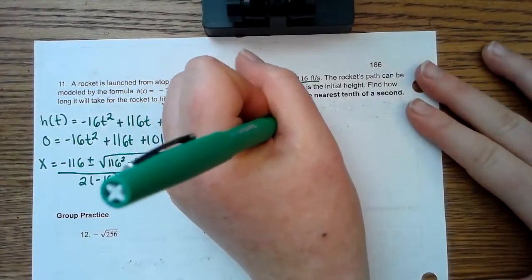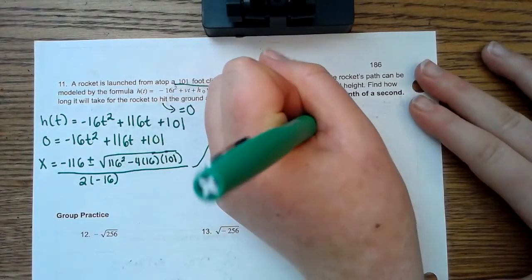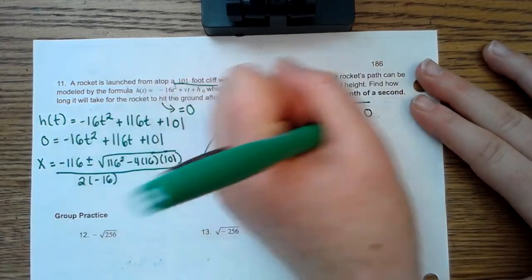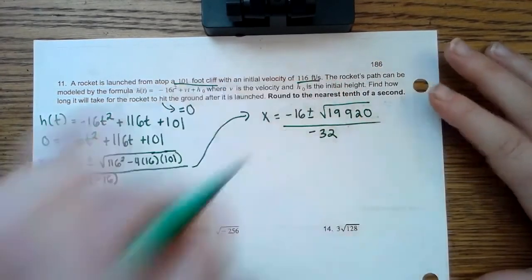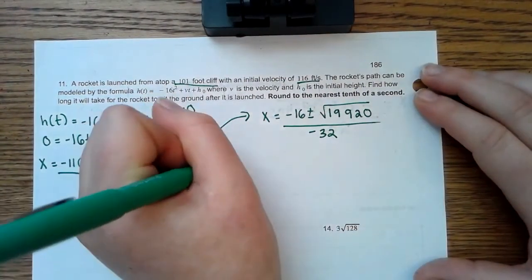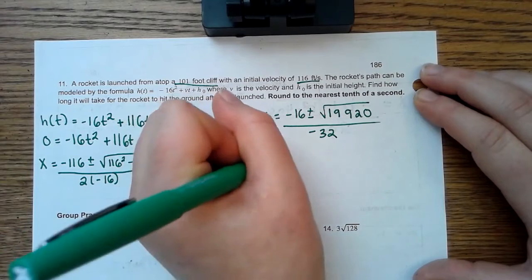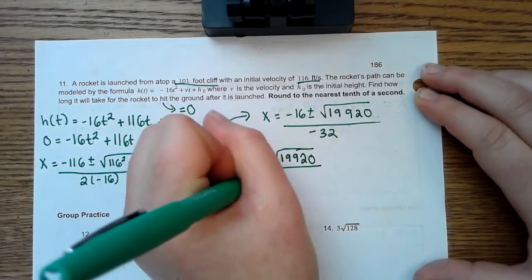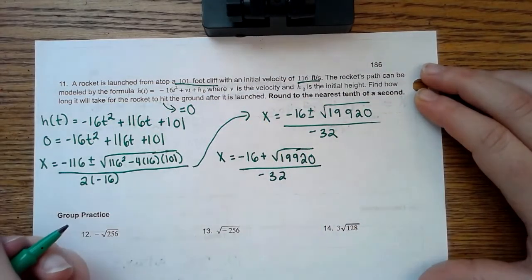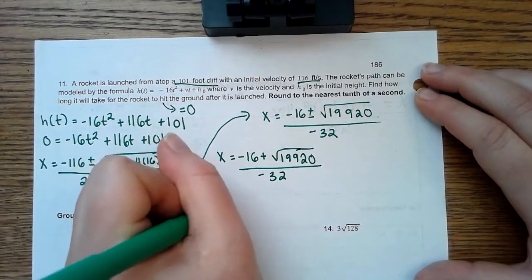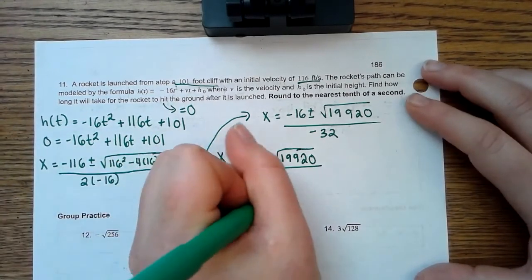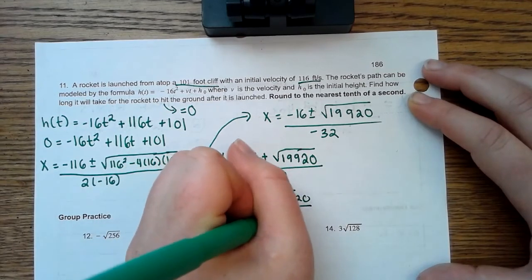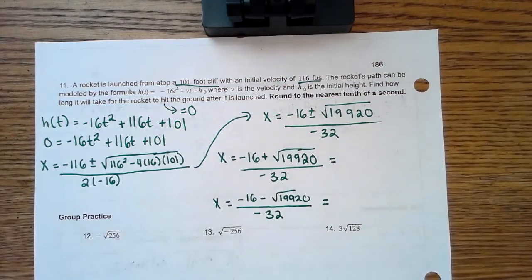You get x equals negative 16 plus or minus. That inside becomes 19,920. This is where I recommend grabbing your calculator. So you're going to get x equals negative 16 plus the square root of 19,920 over negative 32, and x equals negative 16 minus the square root of 19,920 all over negative 32. So take a moment, plug those into your calculator.